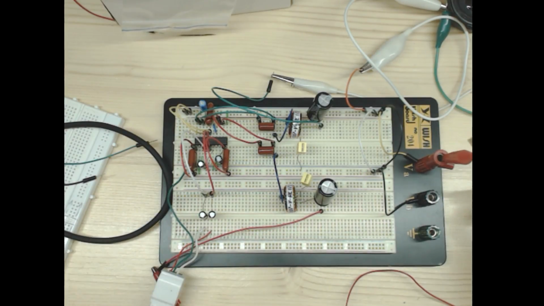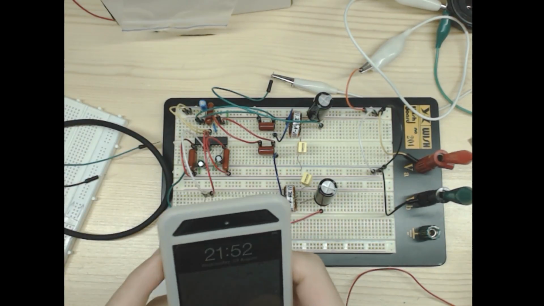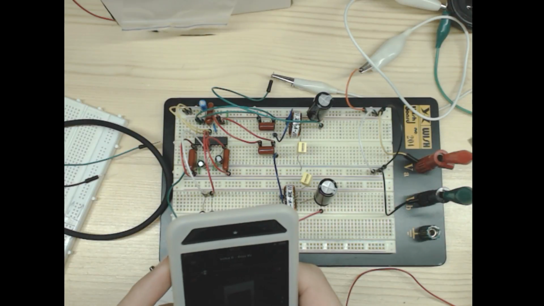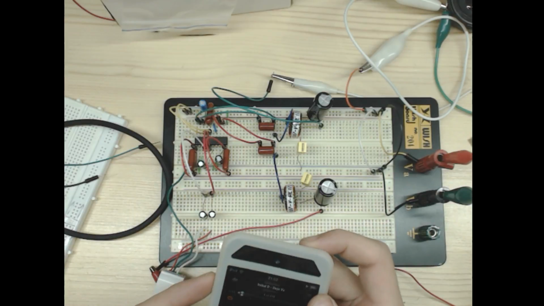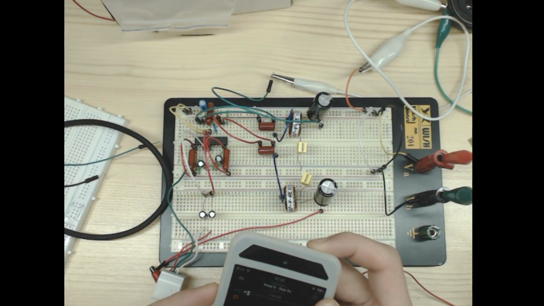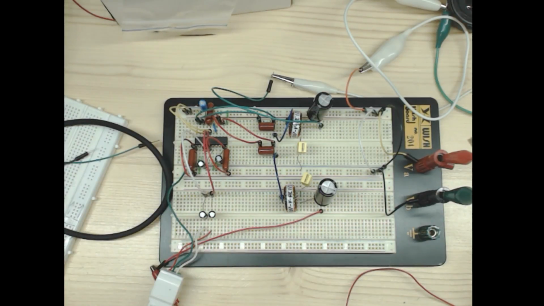Okay. Bench power supply at 12 and go. Well, nothing exploded, so let's try it. Nothing's happening.